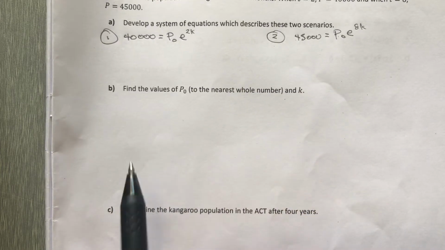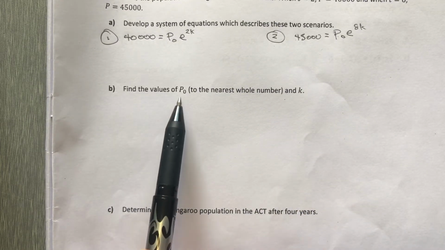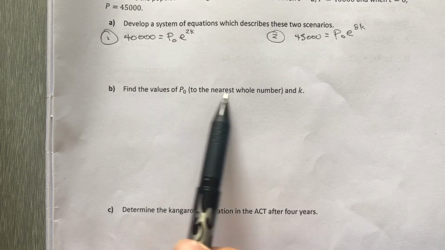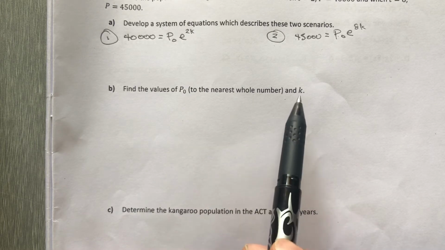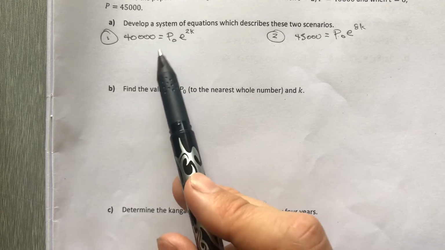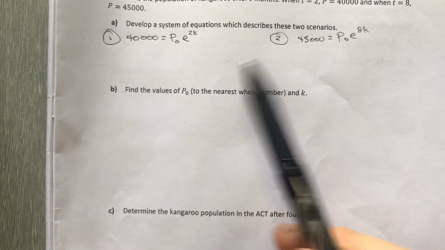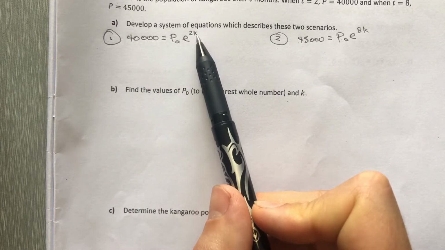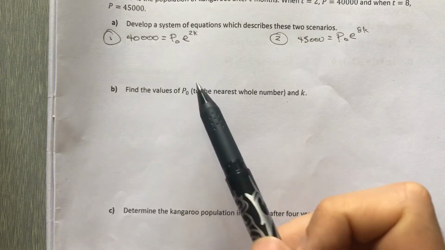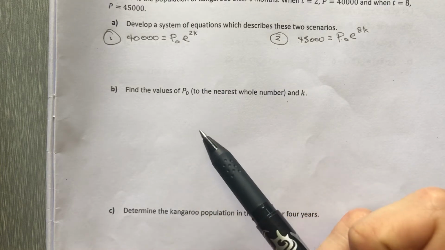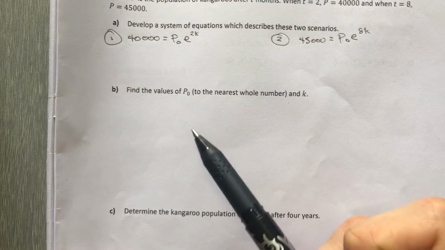Okay, so it's asked us to find P0. We're going to make sure it's a whole number as it says here, and K. Now we have 2 equations up here. We have 2 unknowns, which is P0 and K. So we should be able to solve for them. So this is just simultaneous equations really.